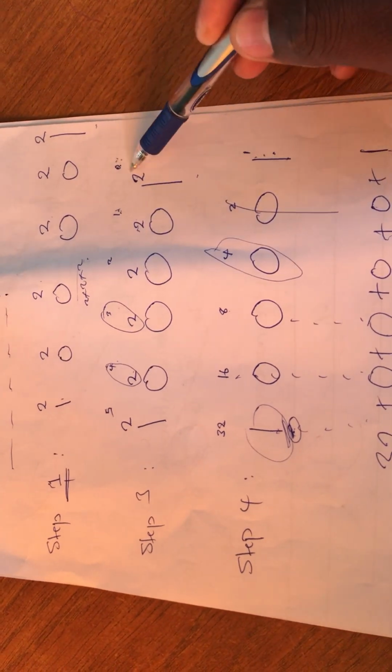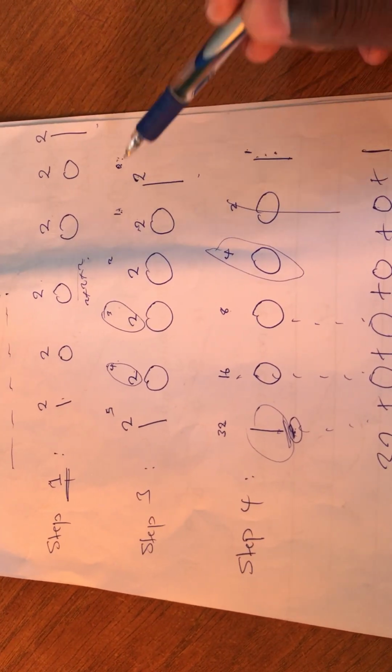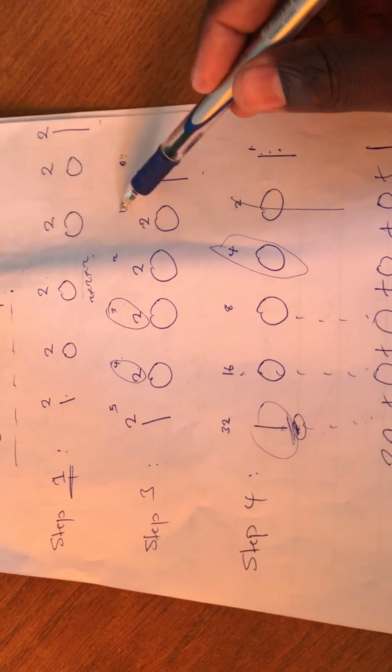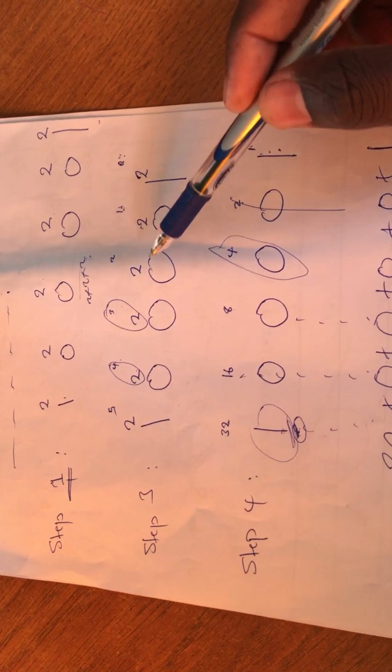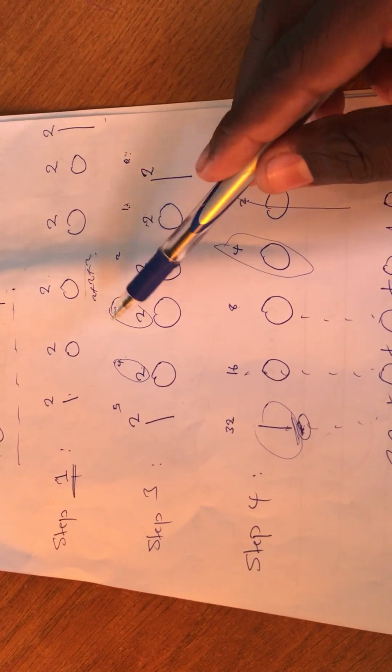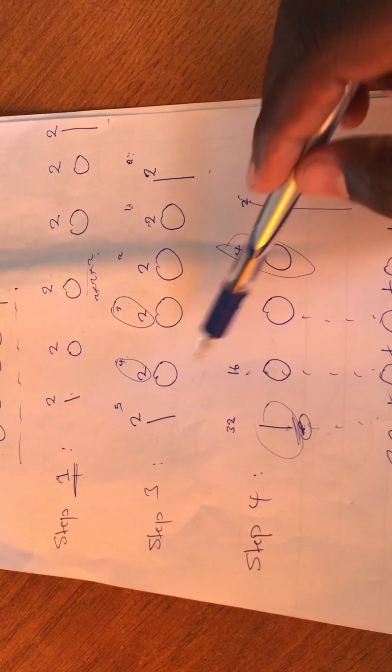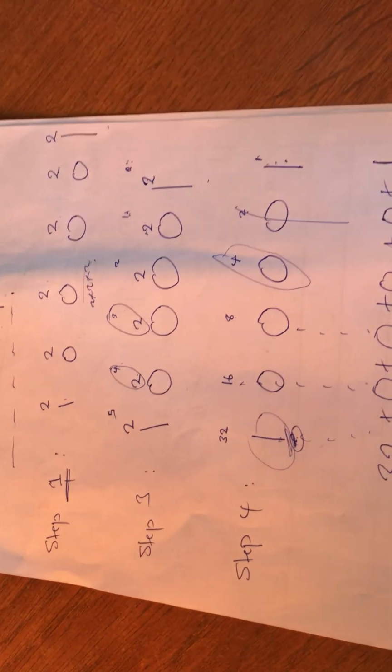So when you get the answer for this, we put 1 here. 2 to the power 0, it's 1. 2 to the power 1, it's 2. 2 to the power 2, this is this.